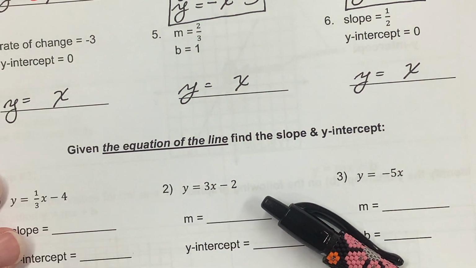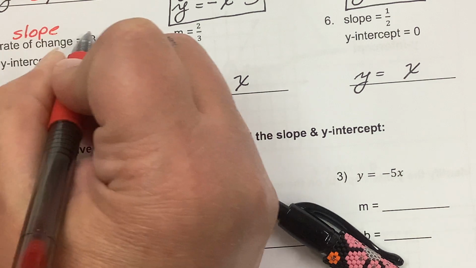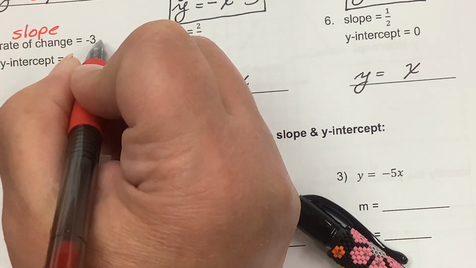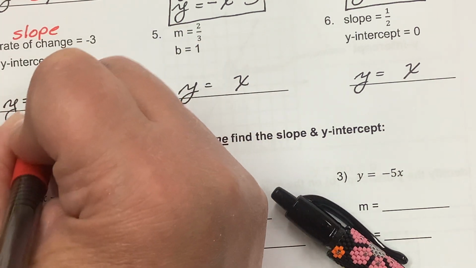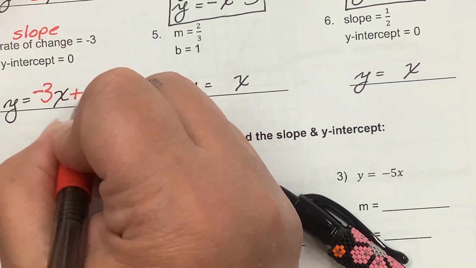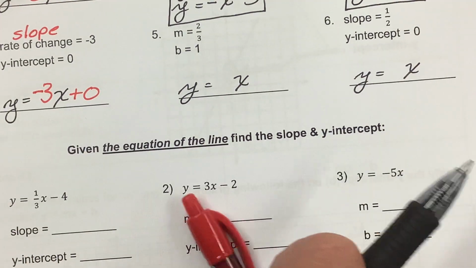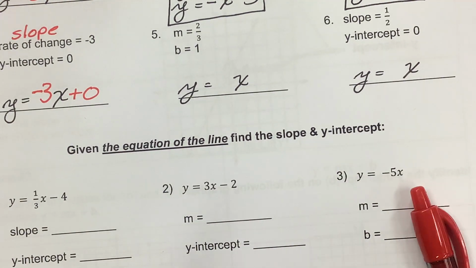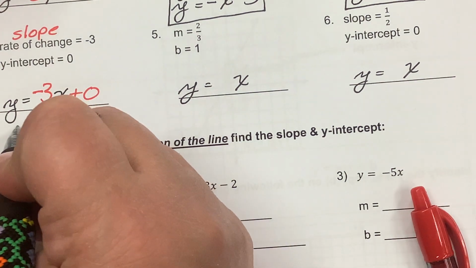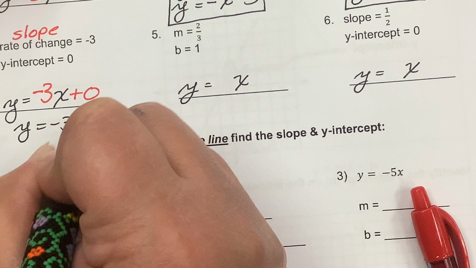Rate of change. Rate of change is another word for slope. So that's m. M is -3. And the y-intercept is +0. Now, if I add anything to 0, 4 plus 0, 4. 5 plus 0, 5. -3x plus 0, -3x. So I just need y equals -3x.